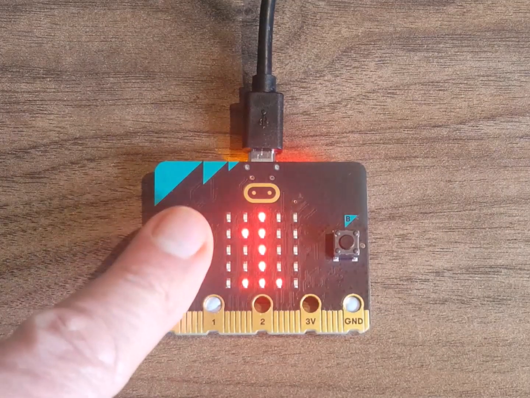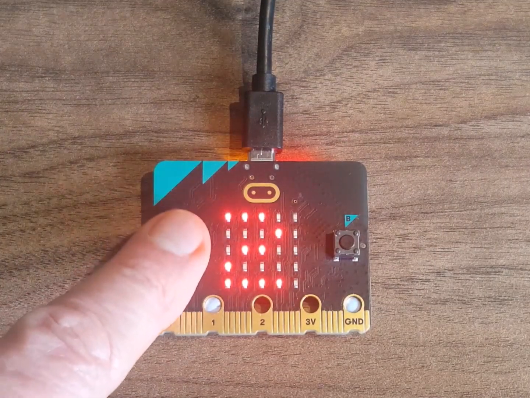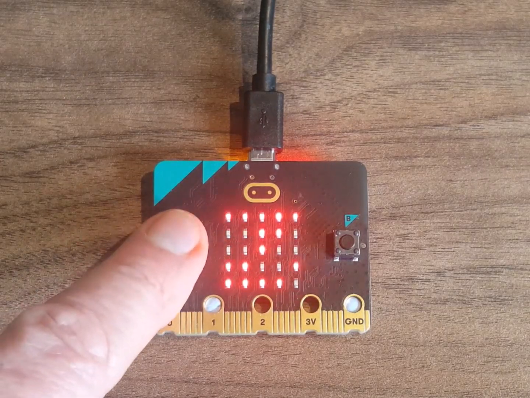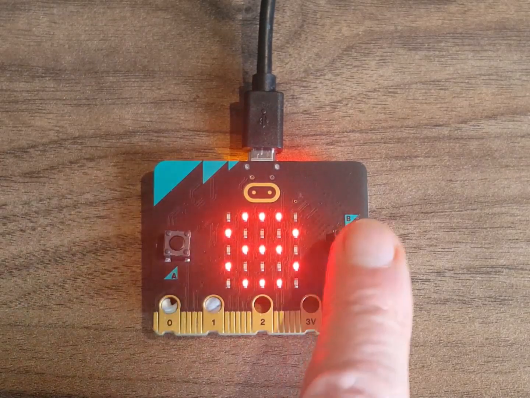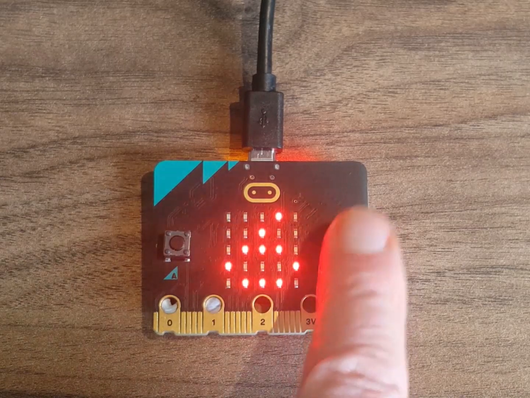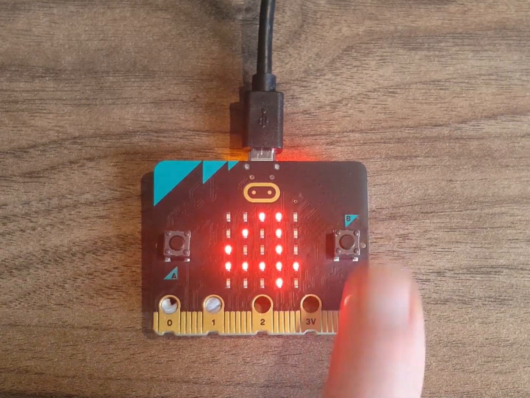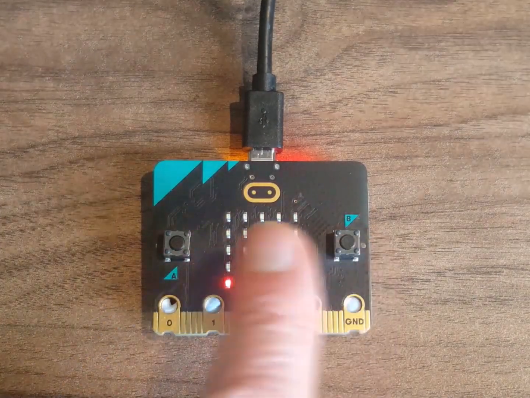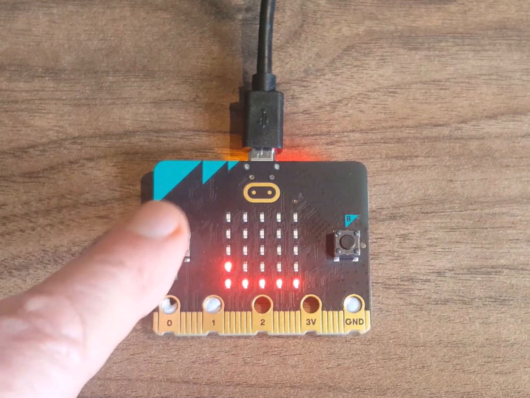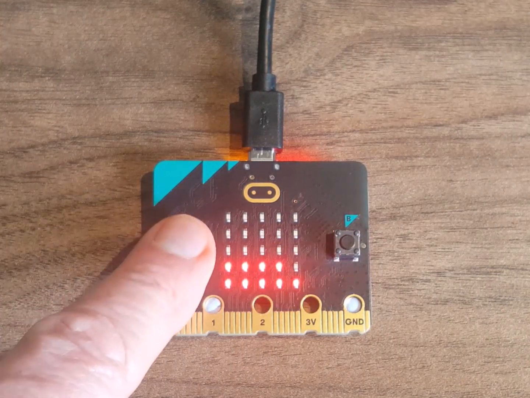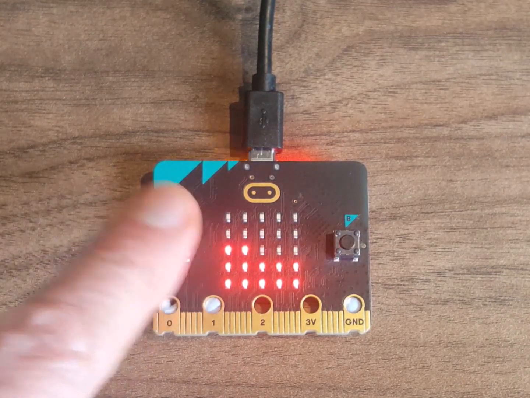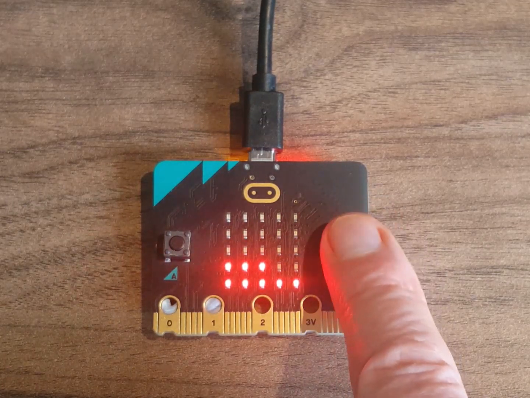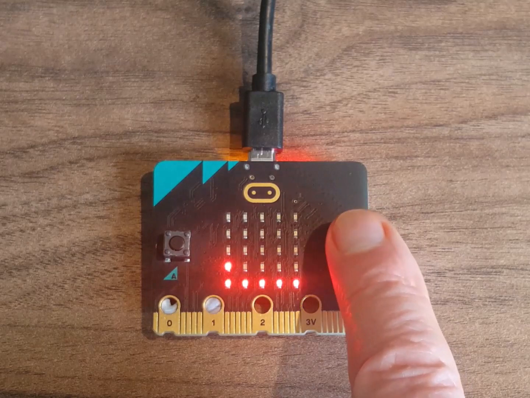Here is a demonstration of the microbit counting the number of times button A gets pressed. It also counts button B being pressed, but counts down instead of up. If we touch the microbit logo, the display changes to show a bar graph which grows when button A gets pressed and shrinks when button B gets pressed. In fact, the number of LEDs shows the resulting count value.